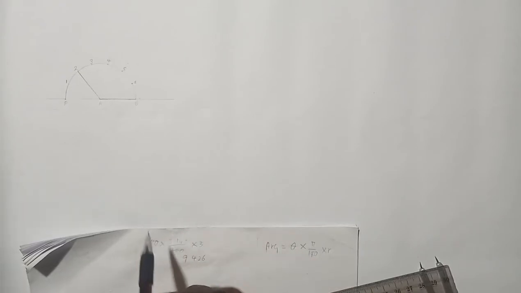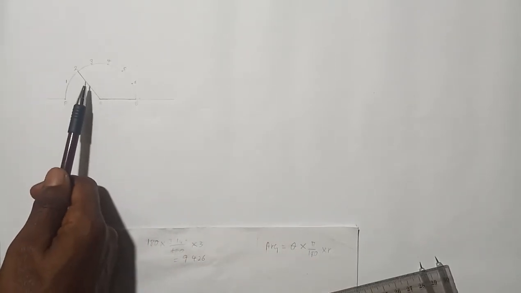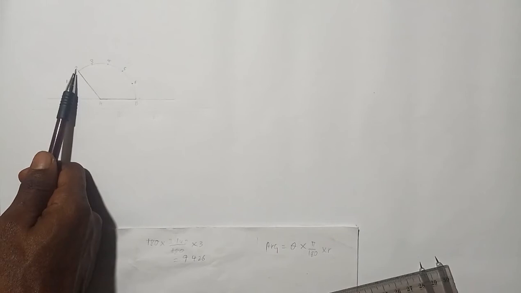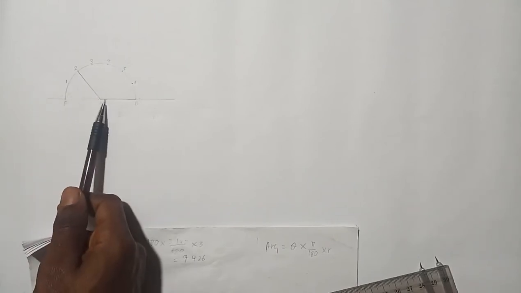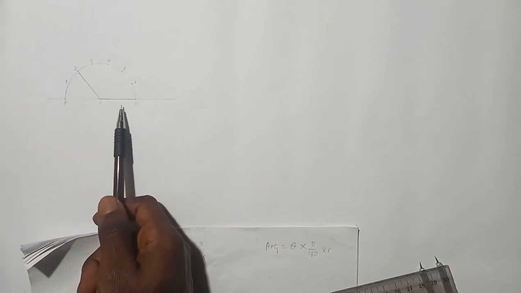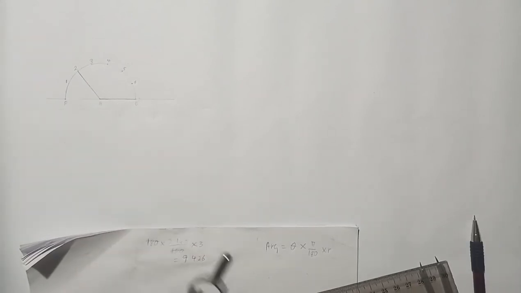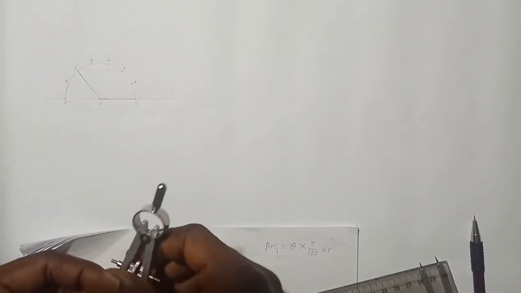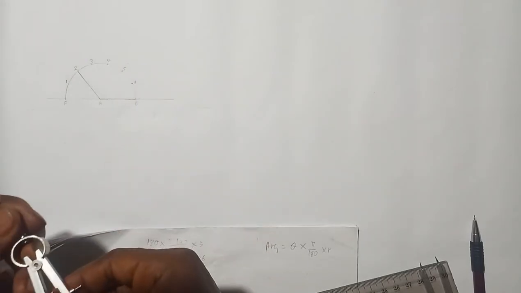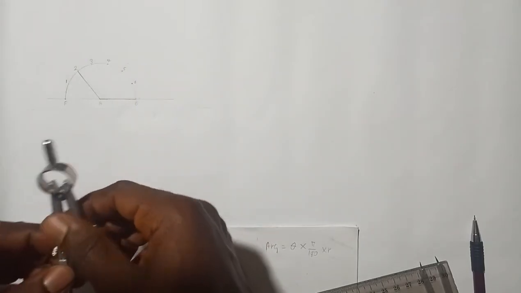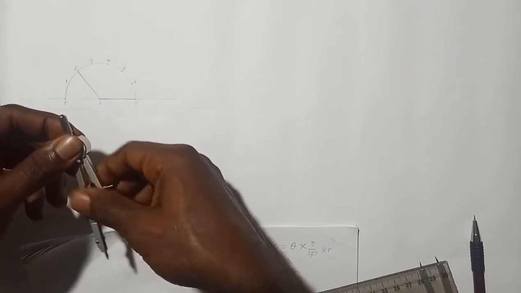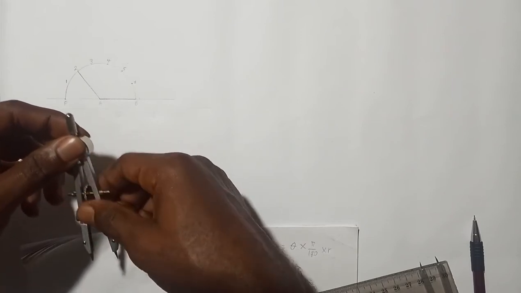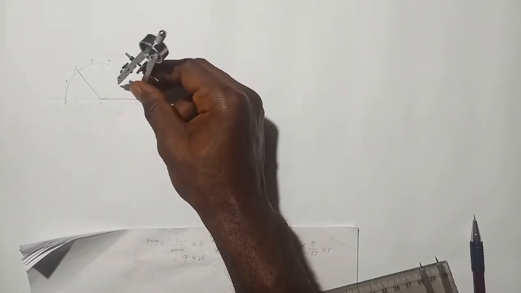And from the instruction, we bisect line A2 with a perpendicular bisector and line AB with a perpendicular bisector. If you have not watched my first video on this engineering drawing, I advise you to go and watch it, because I showed us how to bisect lines and angles.